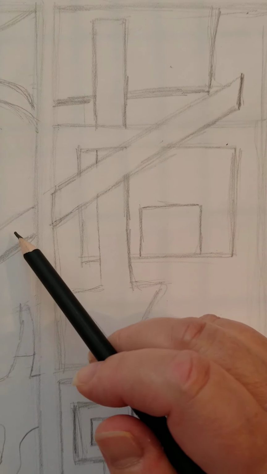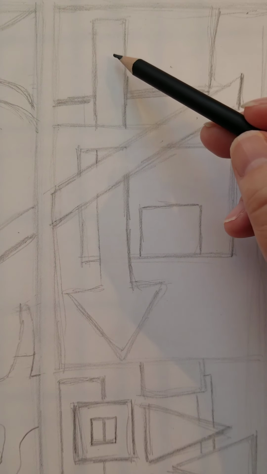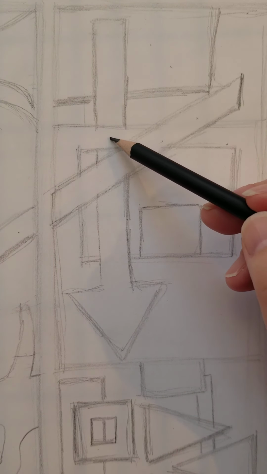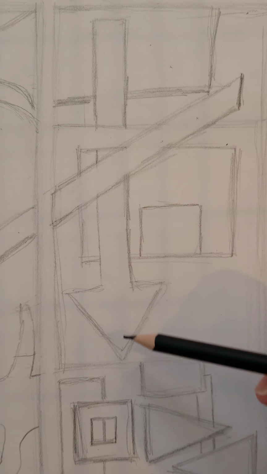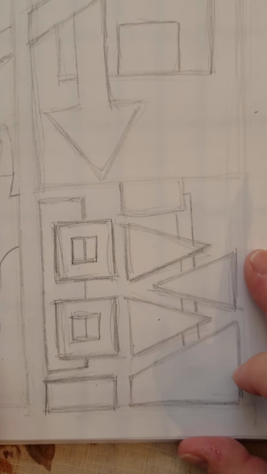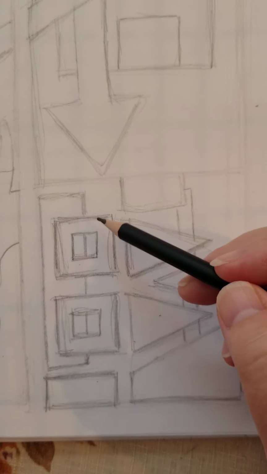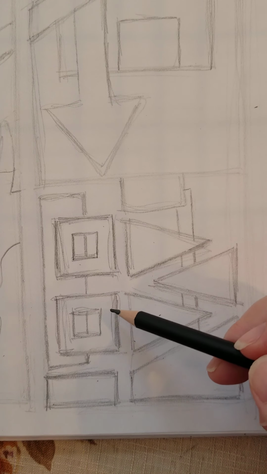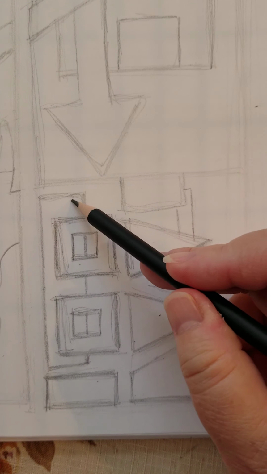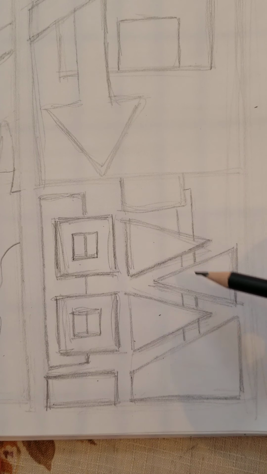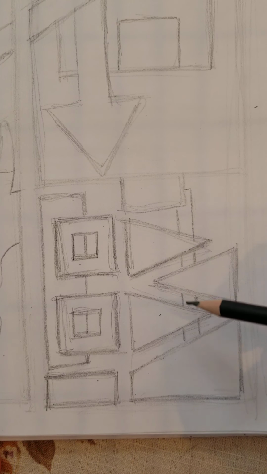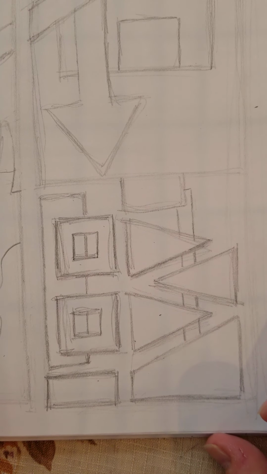And I've got this on top of everything. This one's playing hide and seek on top of this rectangle underneath this one, sort of like what we did before, coming out. Down here I'm playing with some shapes. These squares are on top of this long rectangle. I've got some triangles here and a long bar behind those.